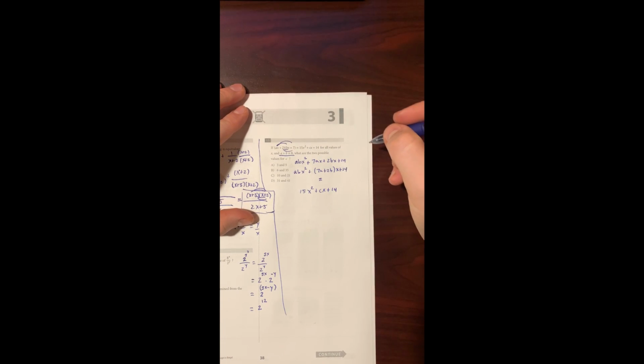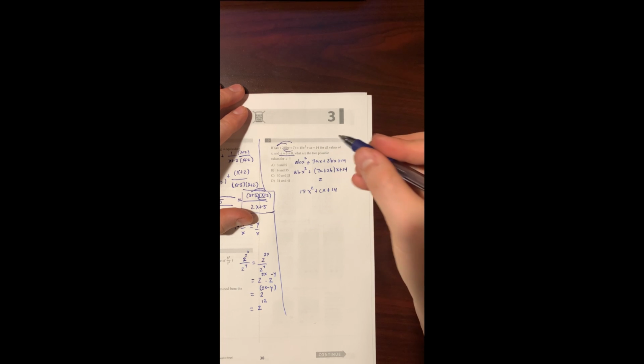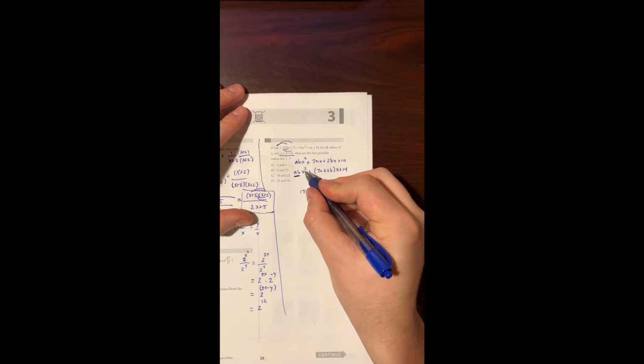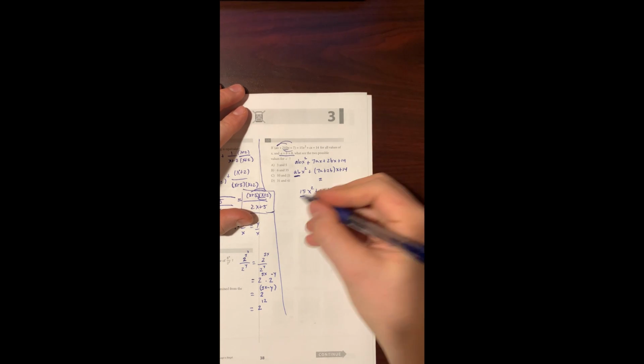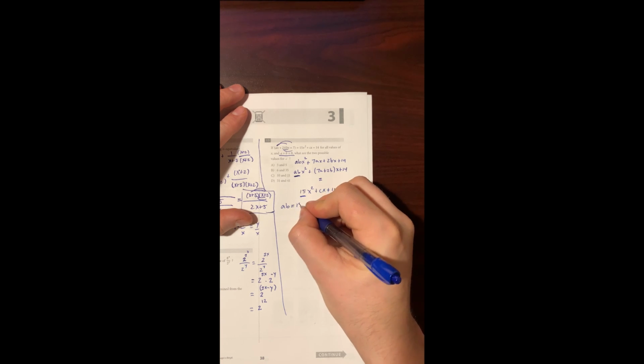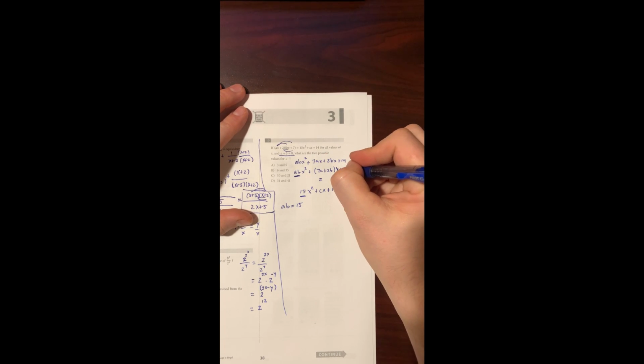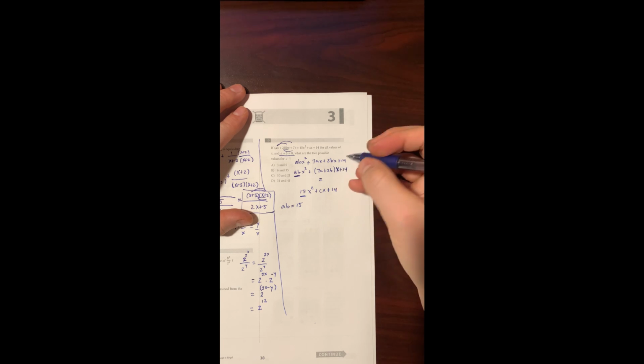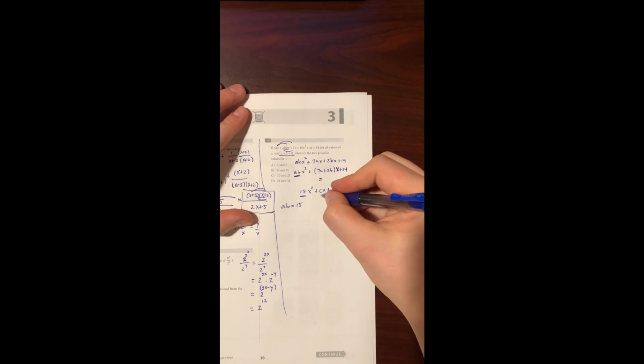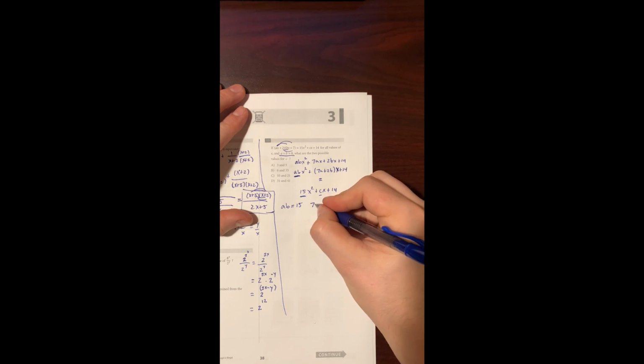So this is comparing coefficients. We have ab in front of x², and we have 15 in front of x². So that must give us ab is equal to 15. And then we have this right here: 7a + 2b is equal to c. So I'll go ahead and write that right here. And then the 14 obviously matches the 14.